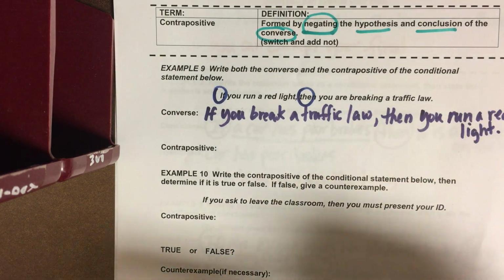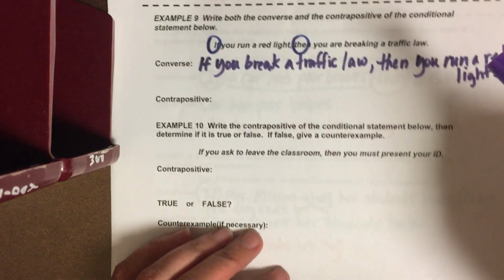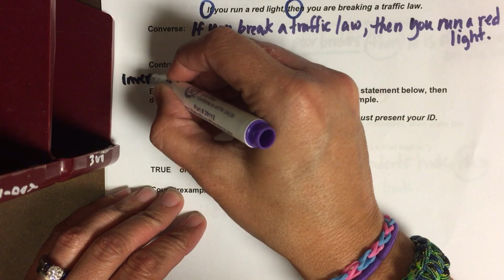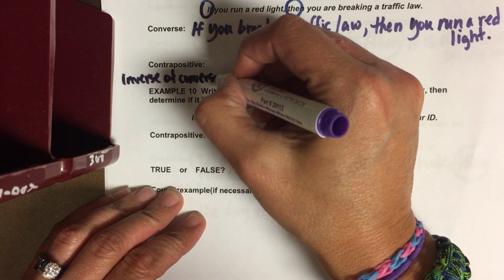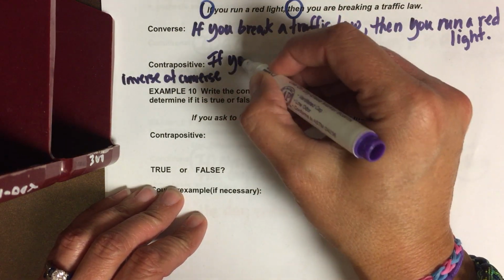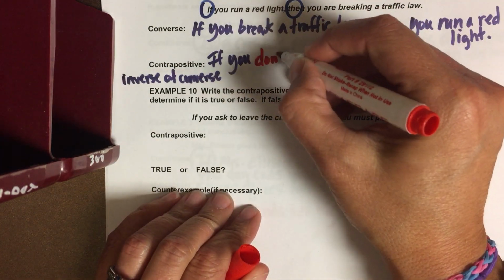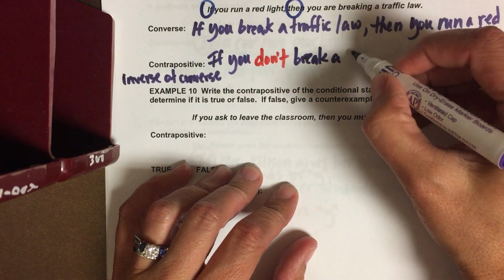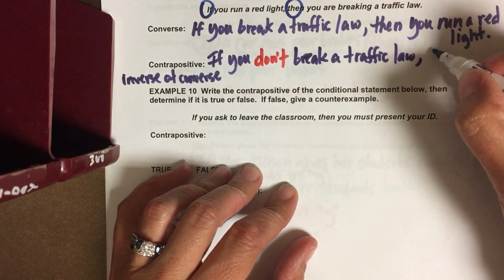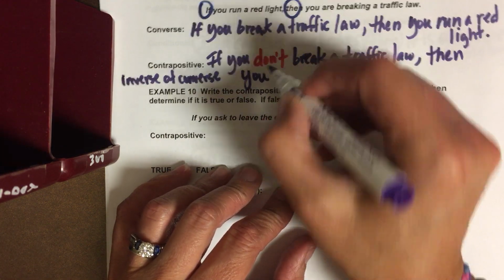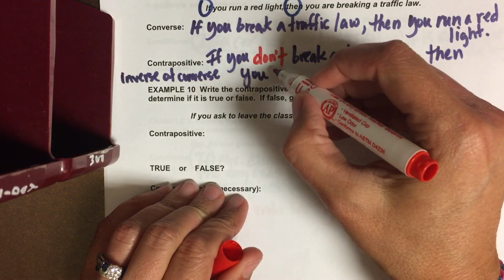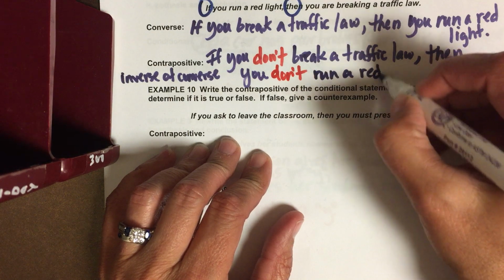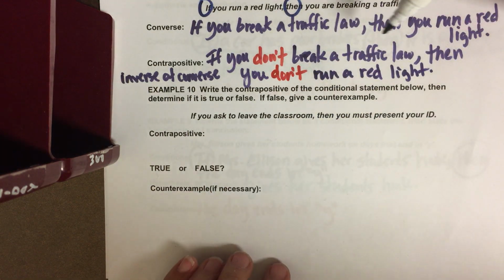Okay. The contrapositive would be to rewrite this now. I've got the converse. I switched hypothesis and conclusion. Now I'm going to make it negative. It's the inverse of the converse. That's what the contrapositive is, okay? It's basically the easiest way to put it. So I would now say, if you don't, because remember we're making it negative, if you don't break a traffic law, then you don't run a red light.